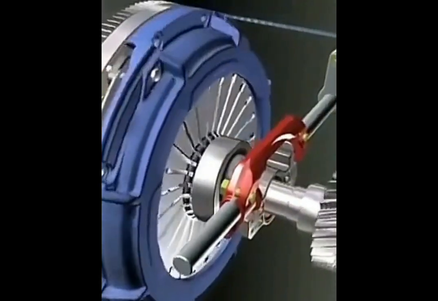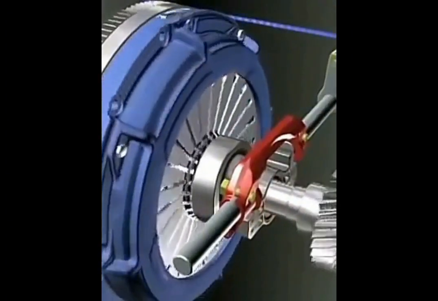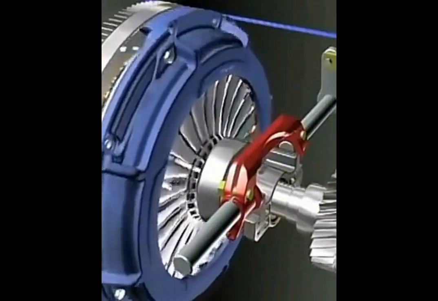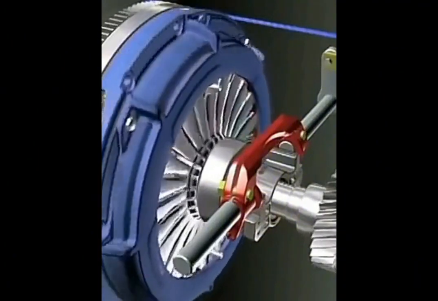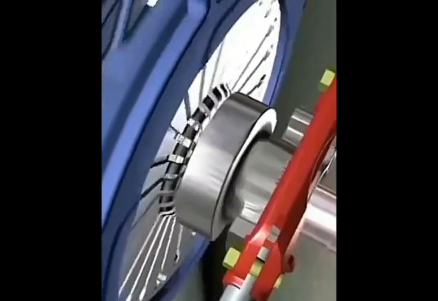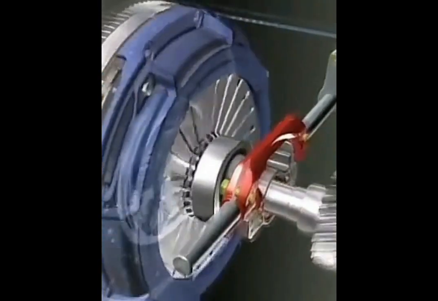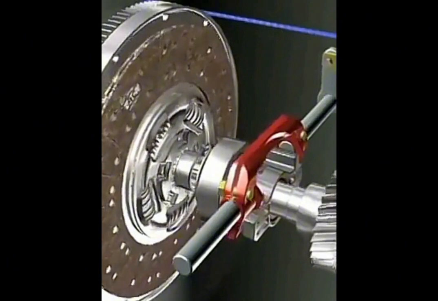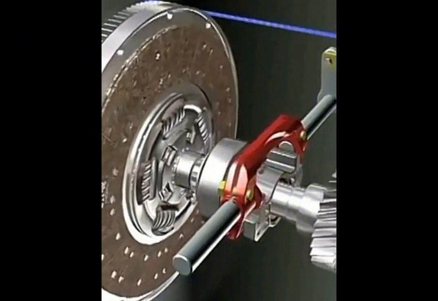The friction surfaces of the clutch are so designed that the driven member slips on the driving member when the pressure is first applied. As pressure increases, the driven member is brought slowly to the speed of the driving member. When the speeds of the members become equal, there's no slip, the two members are in firm contact and the clutch is now fully engaged.